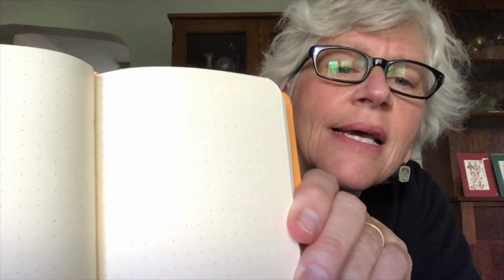I also have this little book, and it has little dots that can also help keep you in line as far as creating your design. Graph paper, you can obtain for free on a site called printfreegraphpaper.com.